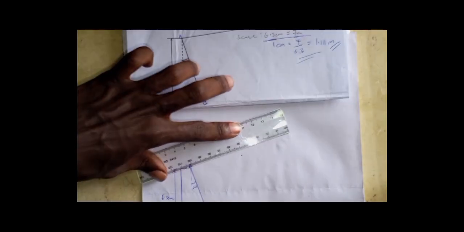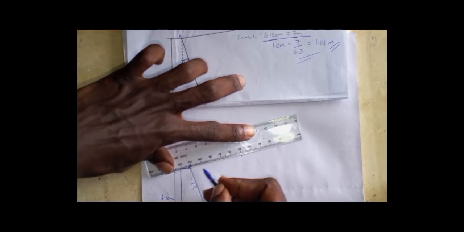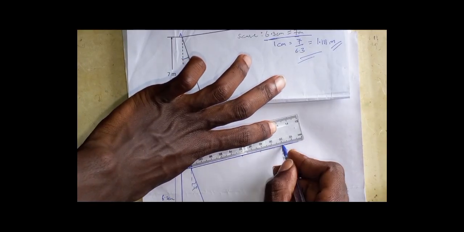So this is 10 degrees, and I just draw a straight line passing through that angle. So this line is my 10 degrees line.